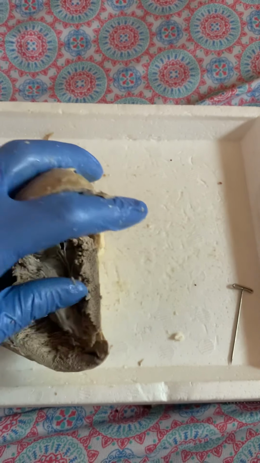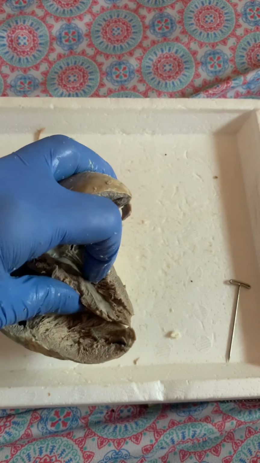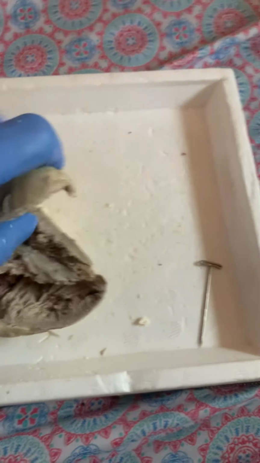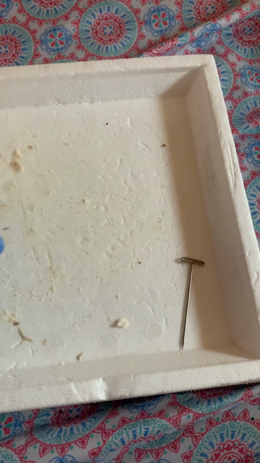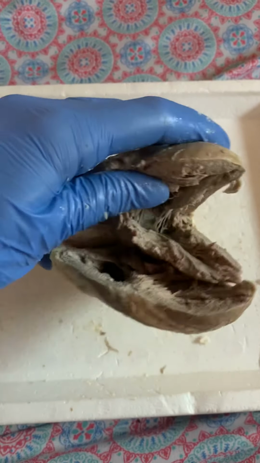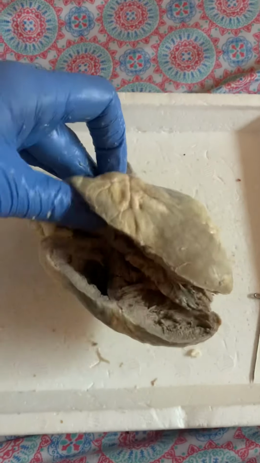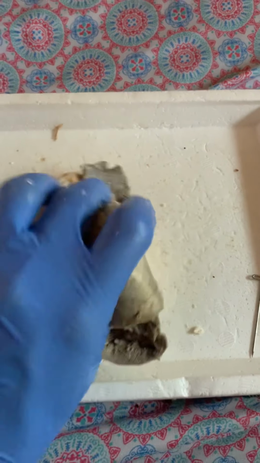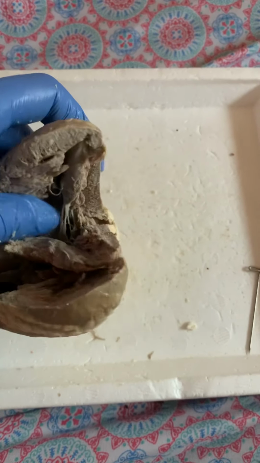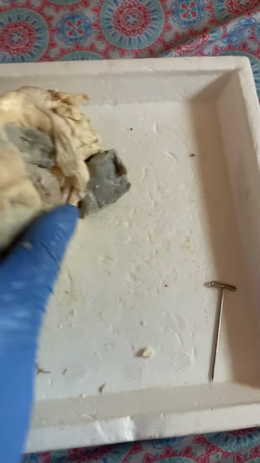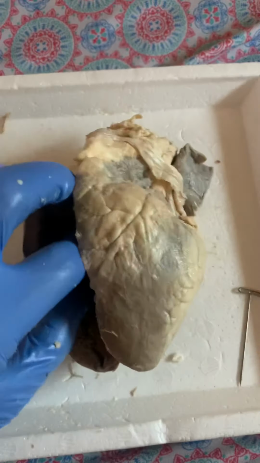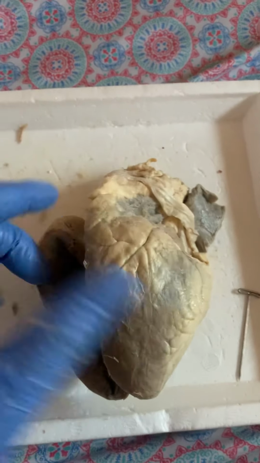There should be an interventricular septum that divides the two ventricles, and it should be right here. It's not really clear. Maybe, yeah. And there should also be another septum called the atrial septum, and that divides the two atriums. It's between the two atriums. It's kind of really difficult to identify it. I don't know, maybe it's the way I dissected this. Not really, but it should be up here.